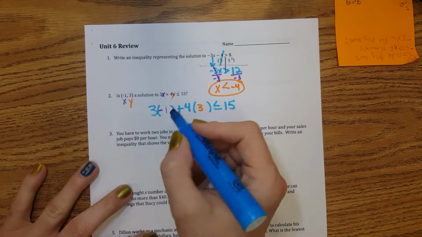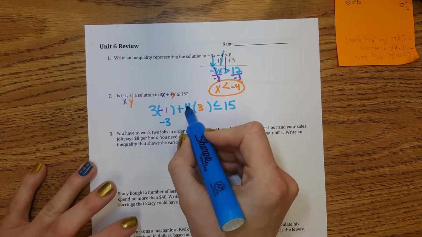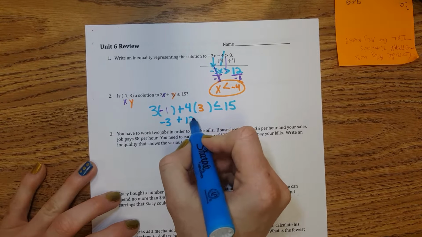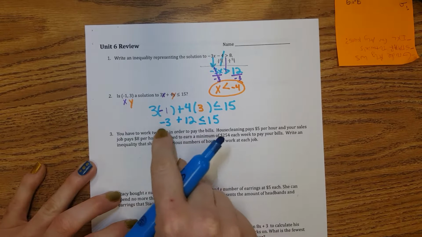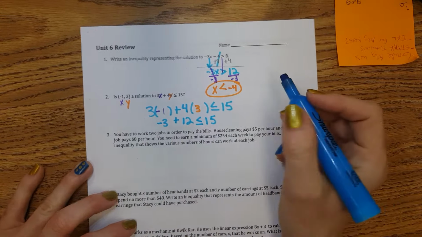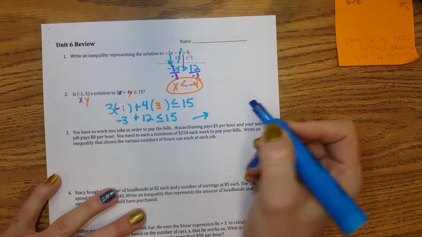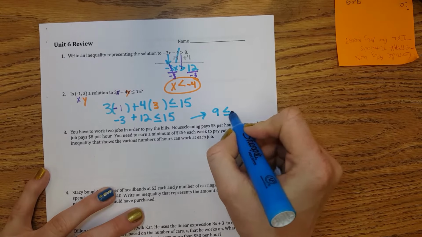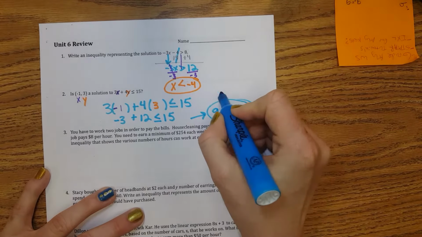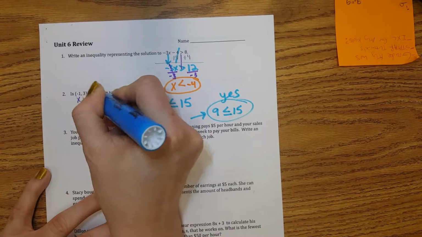So 3 times negative 1 is negative 3, and 4 times 3 is positive 12. And we want to see if that's less than or equal to 15. And so I know that negative 3 plus 12, you can use your calculator if you need to, that's going to give me 9. And 9 is less than or equal to 15. So yes, this is a solution.